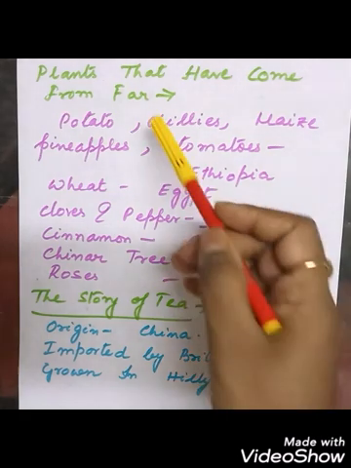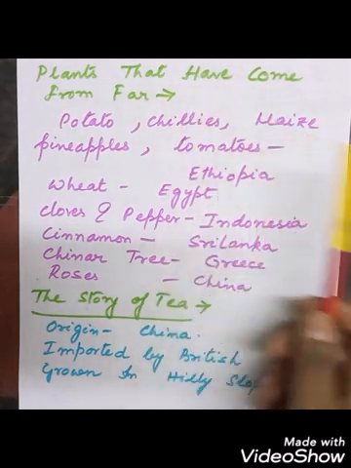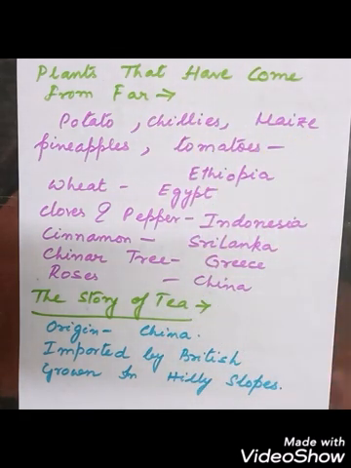Now we will see what the plants are that have come from far. Various plants have come from far countries. Many plants, vegetables, fruits, and spices have come from different places all around the world. How have they been brought? They have been brought by different travelers, or maybe some invaders brought them from different countries, and now they are growing here only.